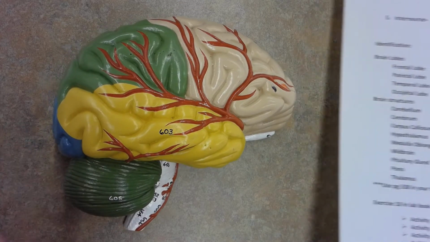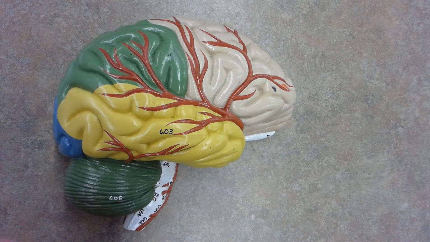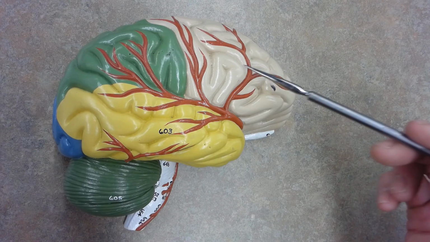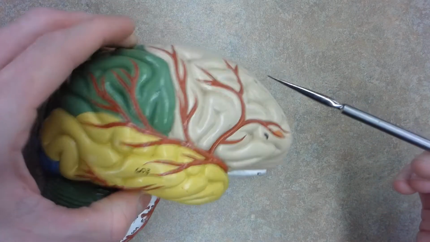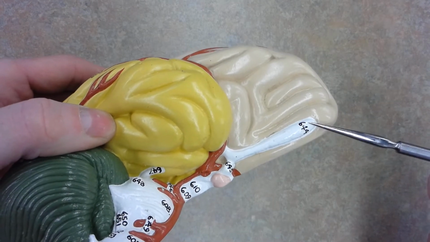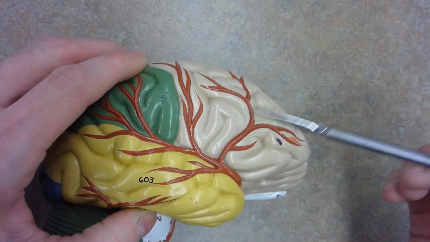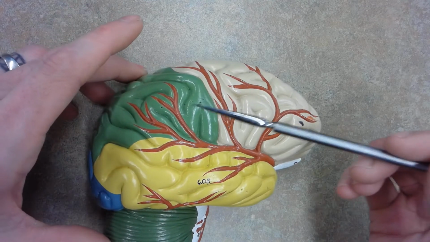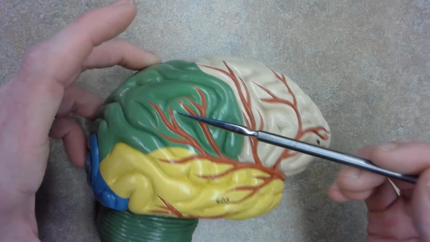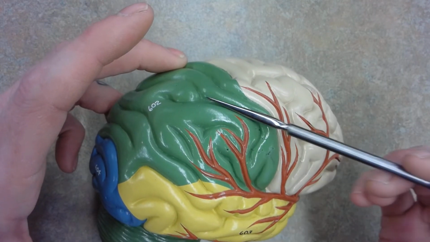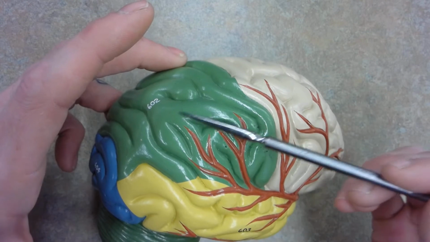I have this model here. The first lobe is the frontal lobe. The frontal lobe is right here in this light brown area, so it's in the front of the brain. If I rotate this around, at the front of the brain, this is the olfactory nerve that goes over to the frontal lobe. So all this in the light tan is the frontal lobe. The parietal lobe is further in the back. It's this green lobe right here. You can see the whole top back end of the cerebrum is the parietal lobe.